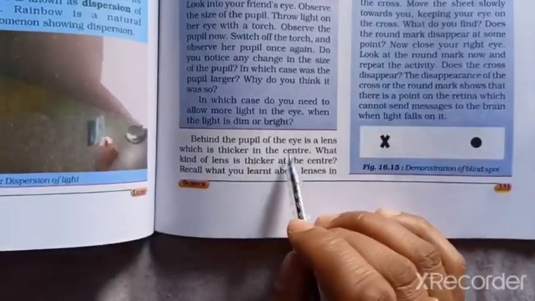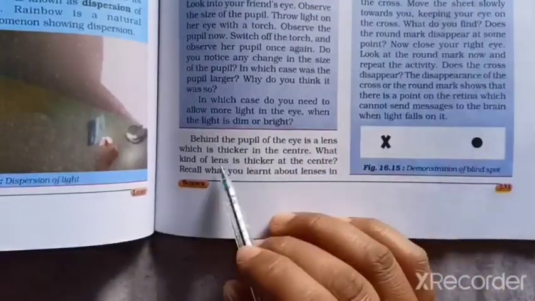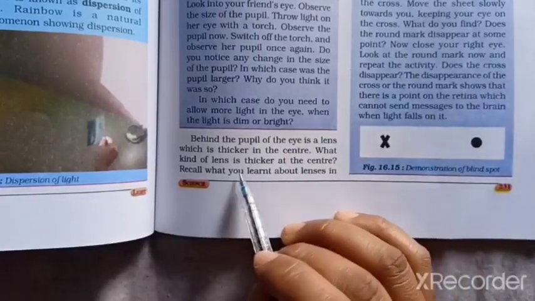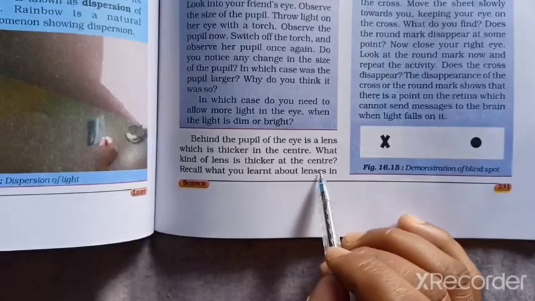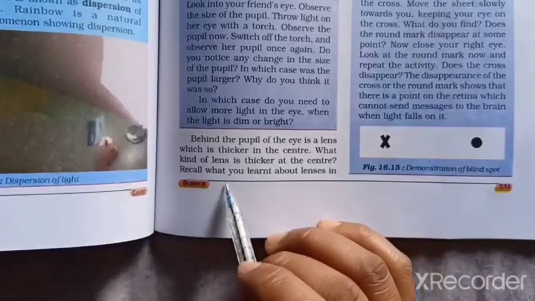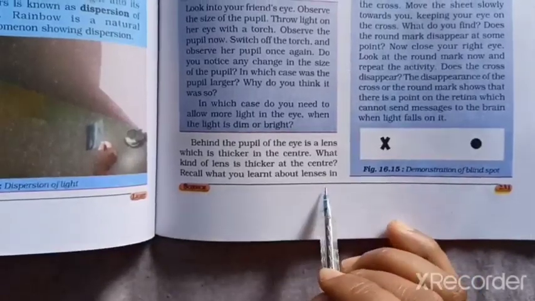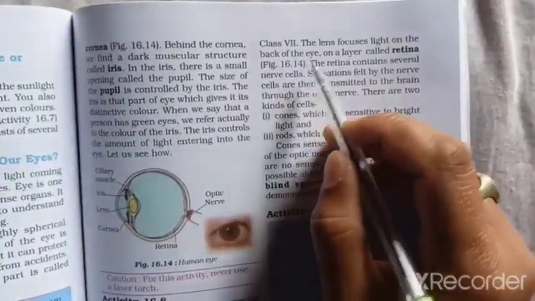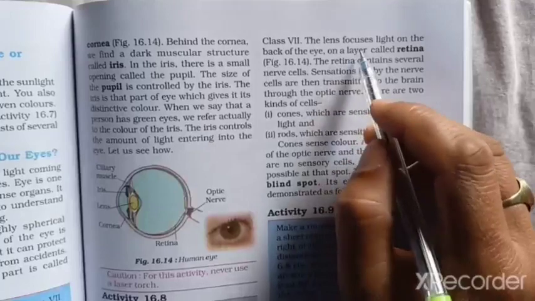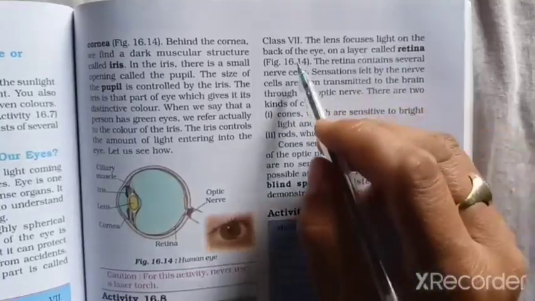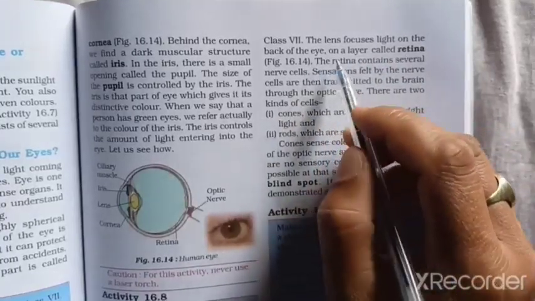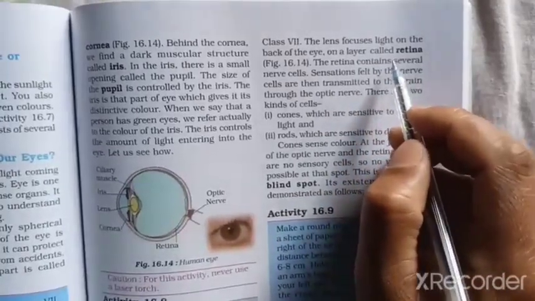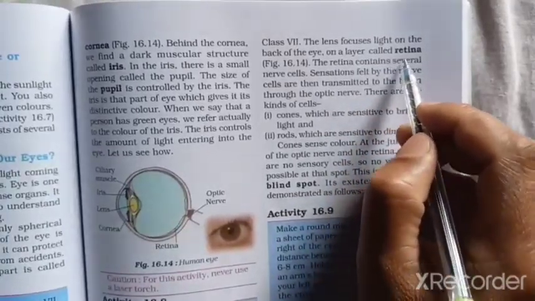Behind the pupil of the eye is a lens which is thicker in the center. What kind of lens is thicker at the center? Recall what you learned about lenses in class 7. The lens focuses light on the back of the eye, on a layer called the retina.